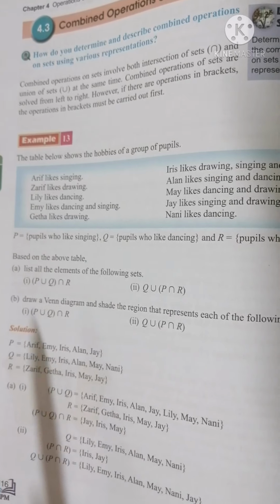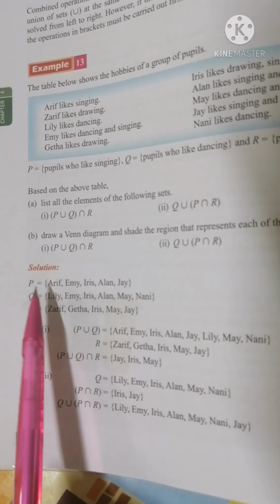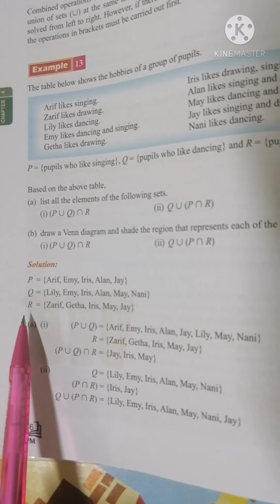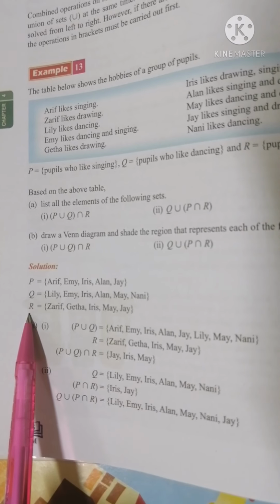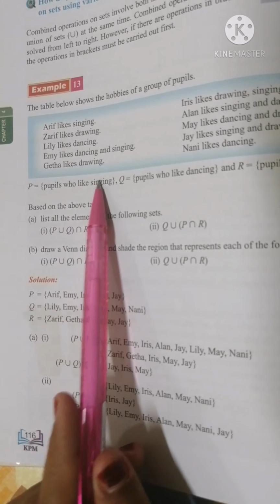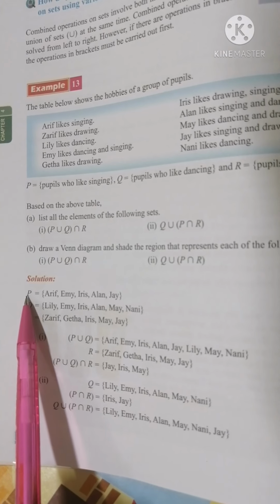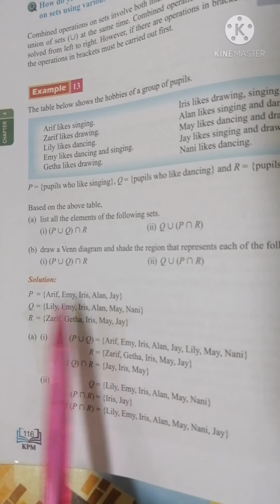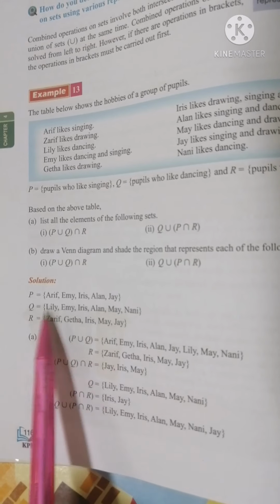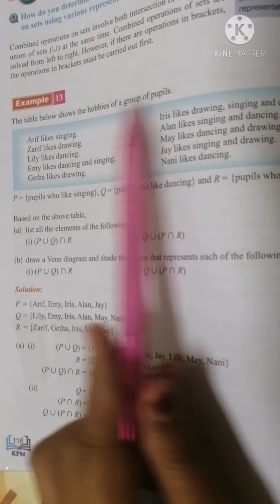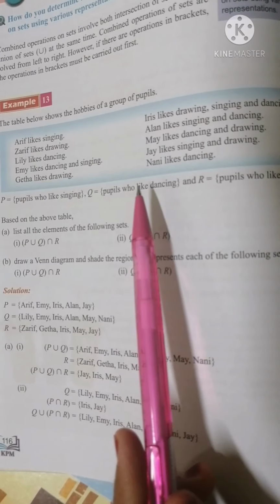The first thing you need to do is look at the solution. You need to list down first all the elements of set P, all the elements of set Q, and all the elements of set R. Look at set P. Set P is the people who like singing, so the elements are Arif, Amy, Iris, Alan, and J. Then for Q, this is the list of the elements, and for R, this is the list of the elements based on the information in this table.